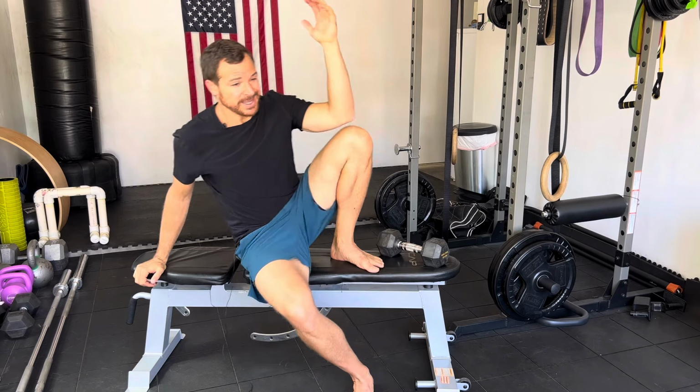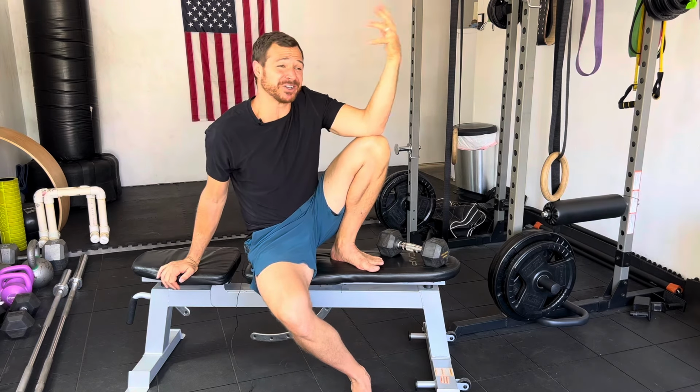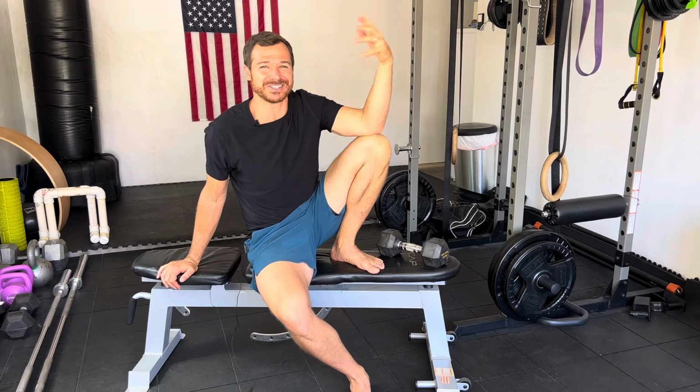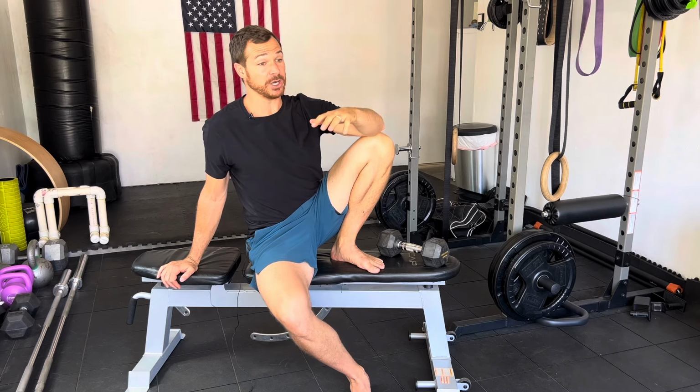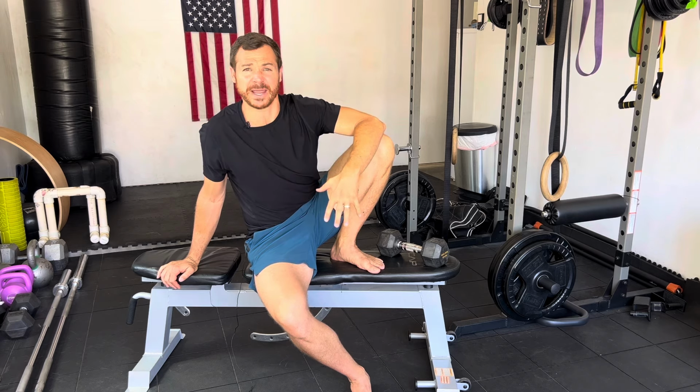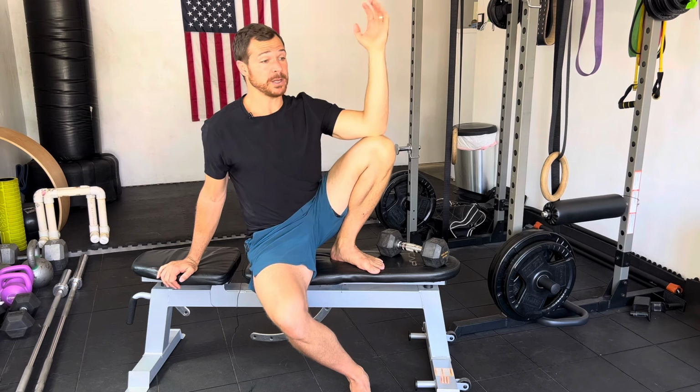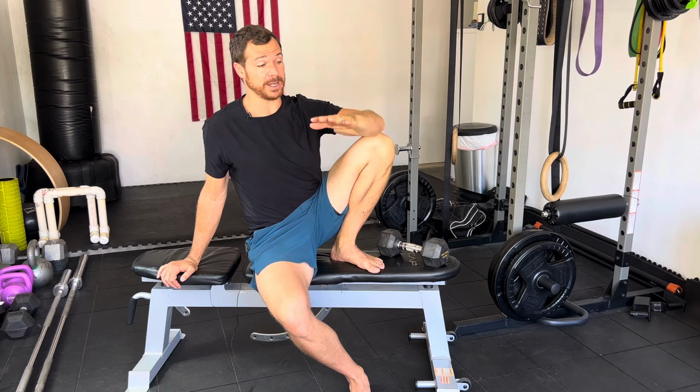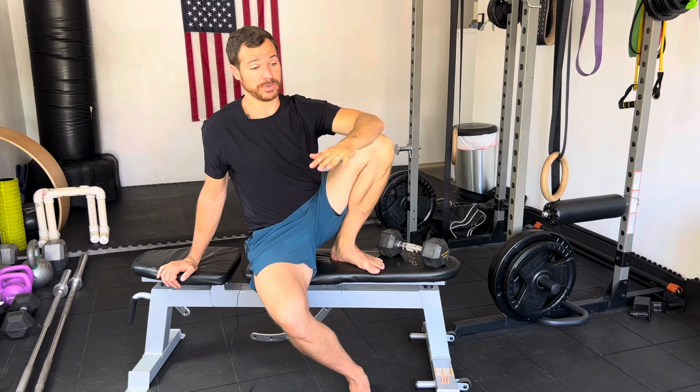Meaning, let's say I had an old shoulder injury and I'm not necessarily injured anymore, but I still have some aches and pains that I just haven't worked through yet. And if I go to here, it feels just fine. And then when I get to here, I get actual pain, okay? I don't want you to work through pain, so go as low as you can without pain. Pull back to the top. As low as you can without pain.